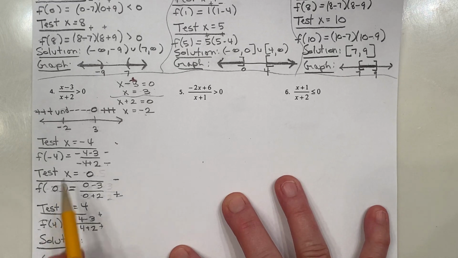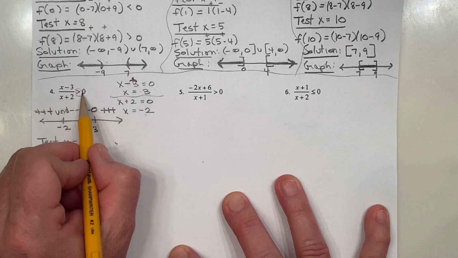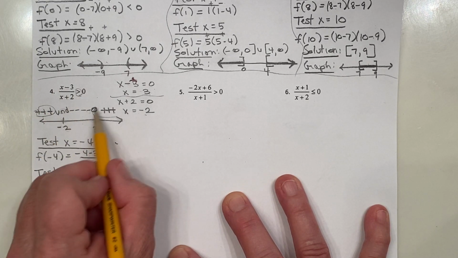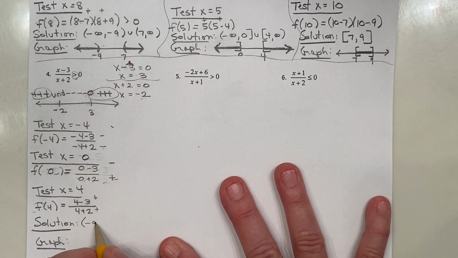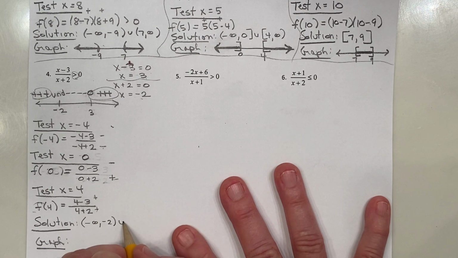All right, so what do we want? Positives or negative? I look back at the original problem. I want the positive solutions, but not the zeros. So the solutions would be negative infinity up to negative 2, and then 3 to infinity.